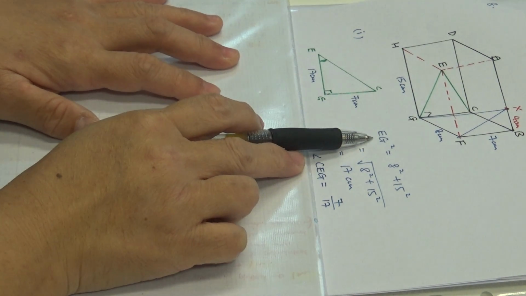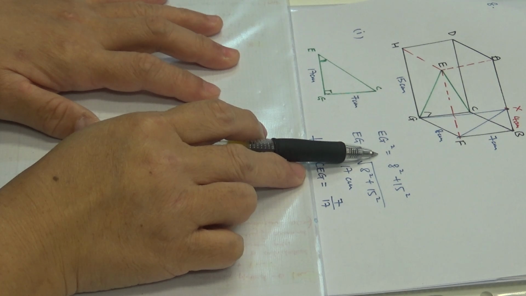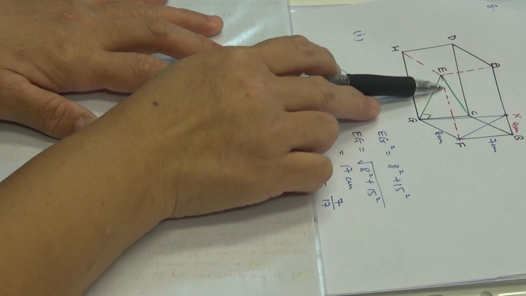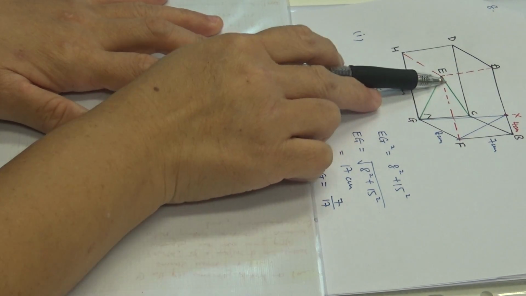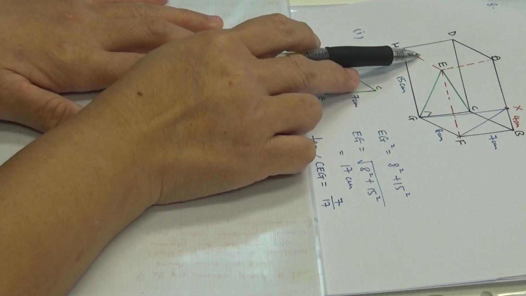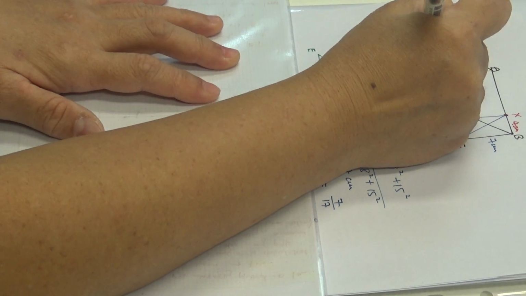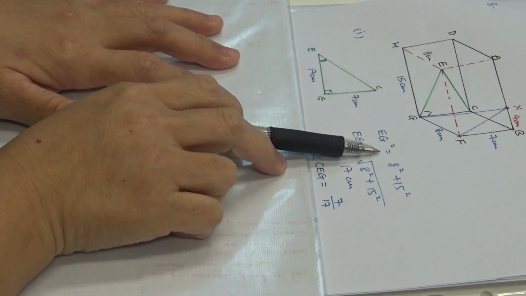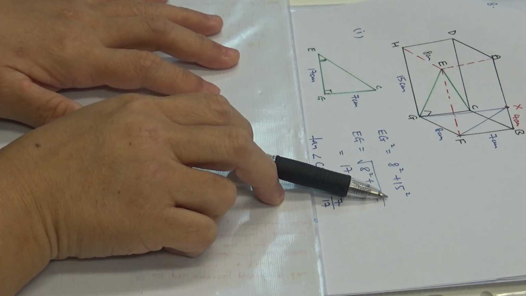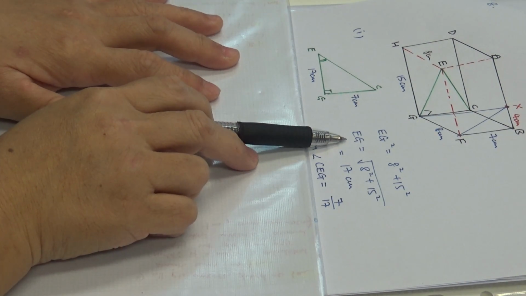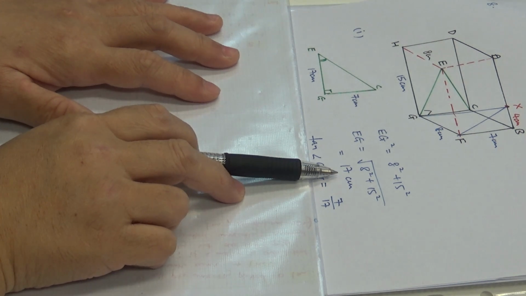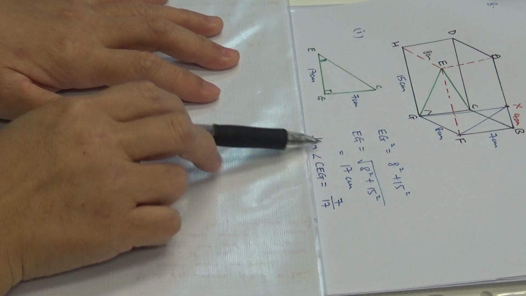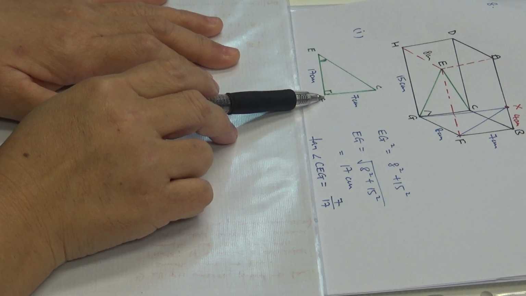So EG square, which is here, this is 15, this is also 8 cm. So I will have EG square is equals to 8 square plus 15 square by Pythagoras Theorem. I'll get EG as 17 cm. So EG is 17 cm. That's how I get the 17 cm here.